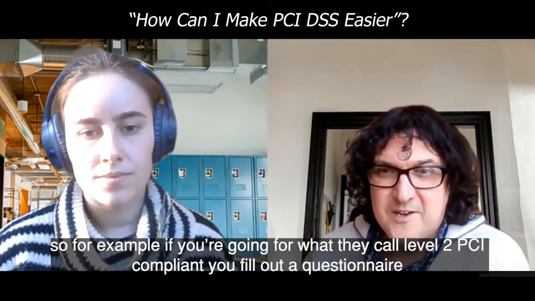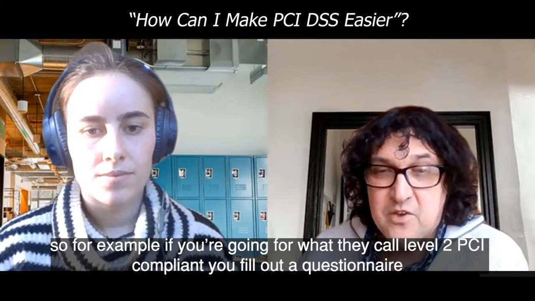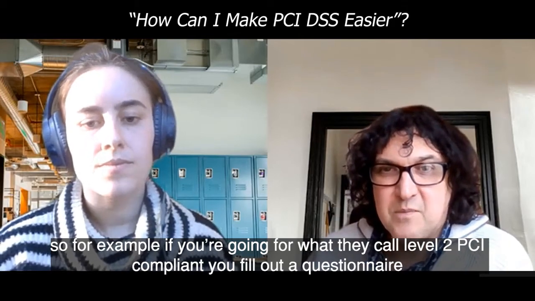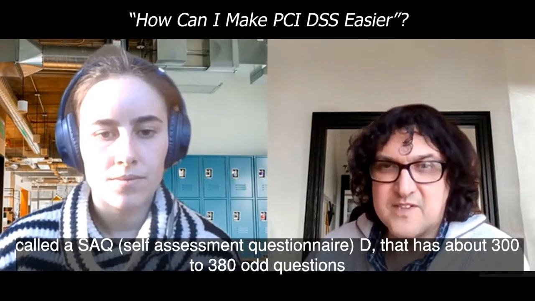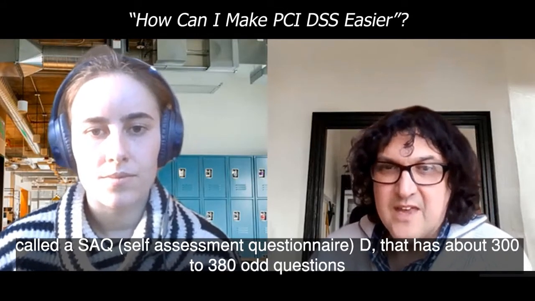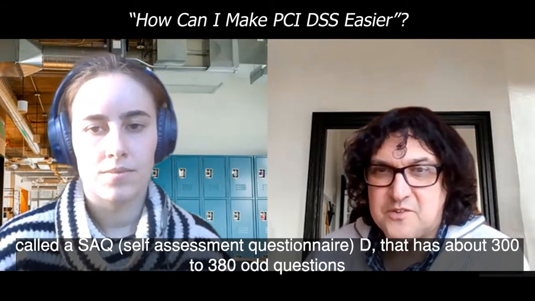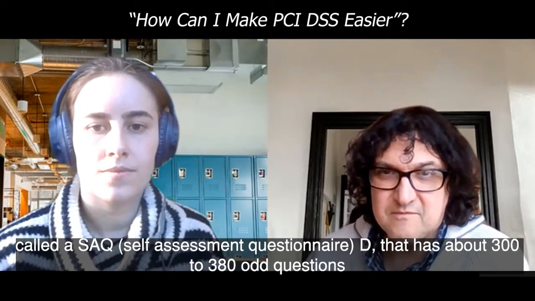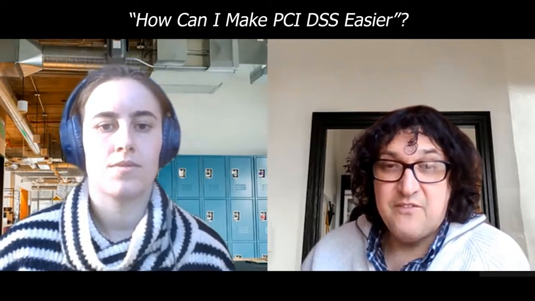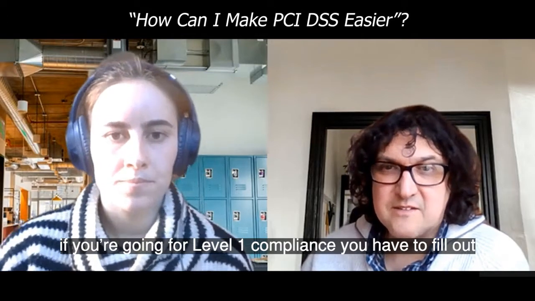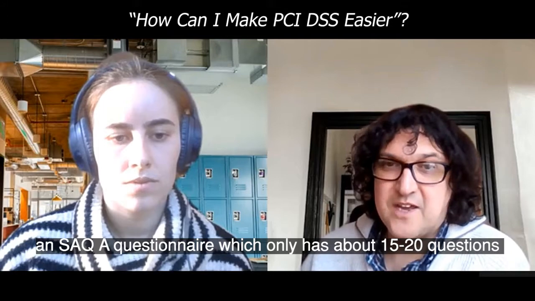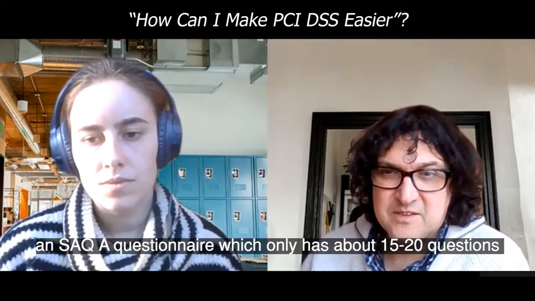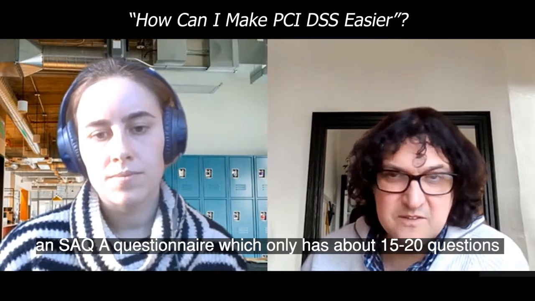So, for example, if you're going for what they call level 2 PCI compliance, you fill out a questionnaire called SAQ D, the self-assessment questionnaire D, that has about 380 odd questions, so fairly lengthy. If you're going for level 1 compliance, you have to fill out an SAQ A questionnaire, which only has about 15 to 20 questions, say.